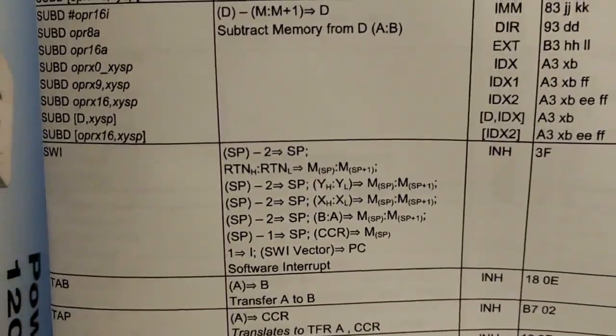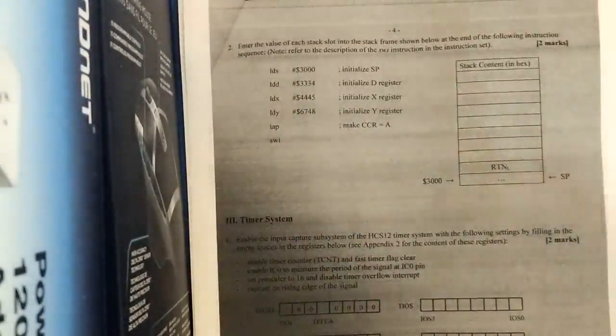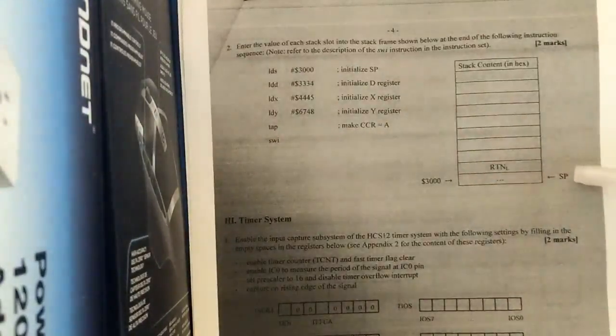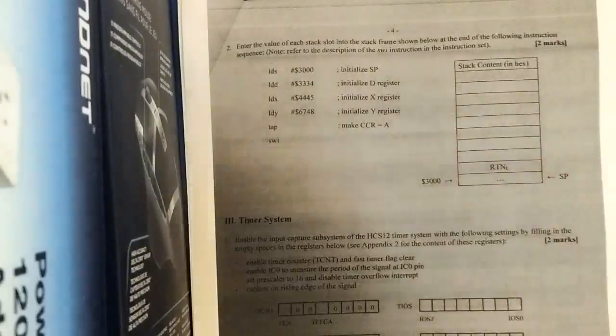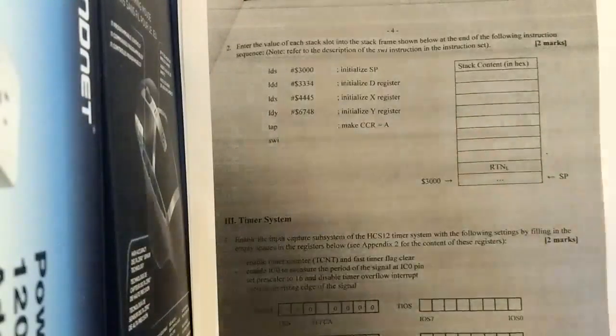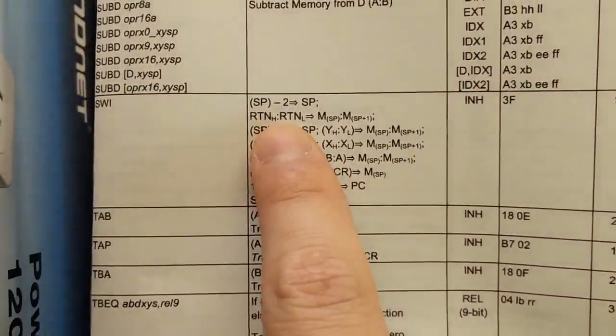Well, when it says SP minus 2, what it's actually doing is reserving 2 spots above the SP. So when it does the first one, it was SP minus 2, so it goes up to here, and then it goes up to here, right? And these are empty boxes. It's just reserving it first, right? So you see SP minus 2 here, and then it goes RTNH and RTNL.